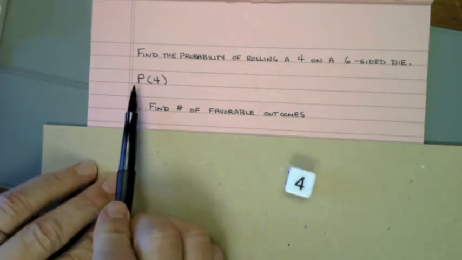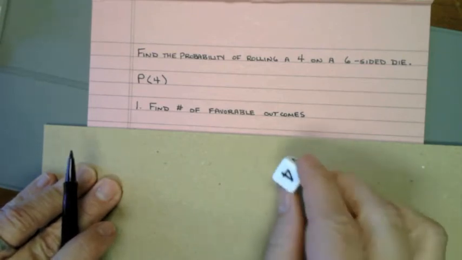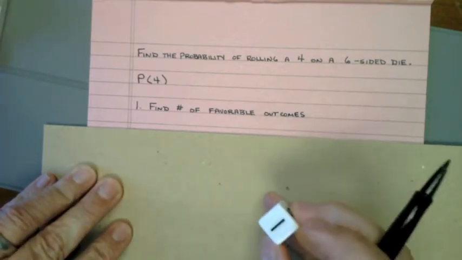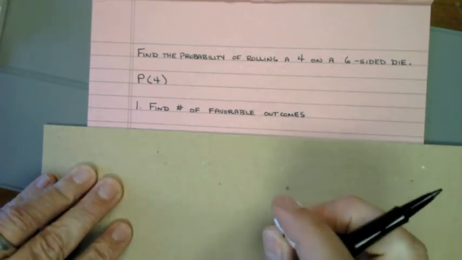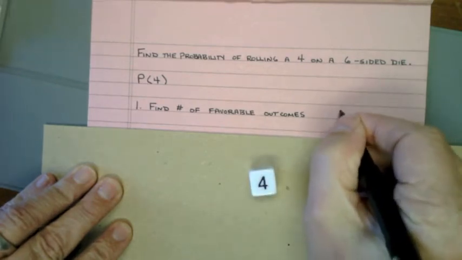The first thing you need to do is figure out all the favorable outcomes. They're wanting you to find the probability of rolling a 4. So the first thing you need to do is find the number of favorable outcomes. You need to look at the die and see how many 4s there are on this die. And on this die, there's only one 4. So the number of favorable outcomes, the only 4 on this is that one 4 right there. So the number of favorable outcomes is 1.